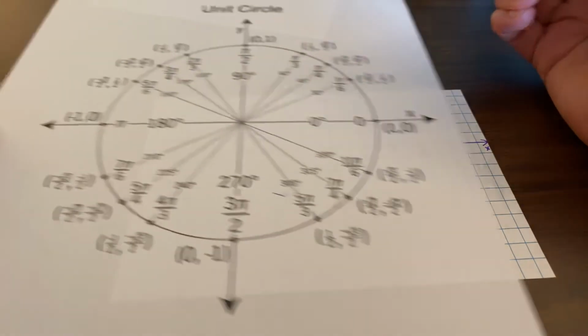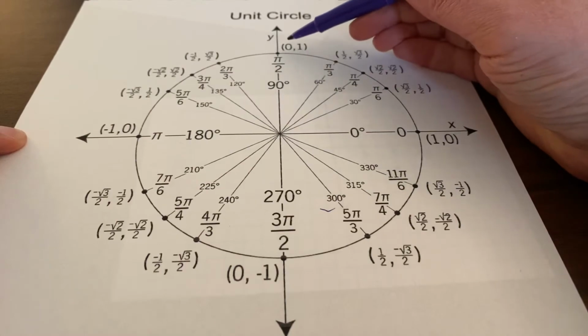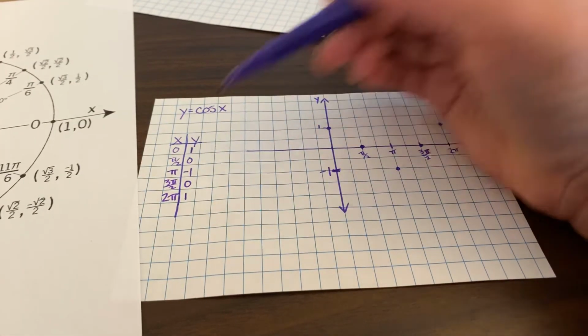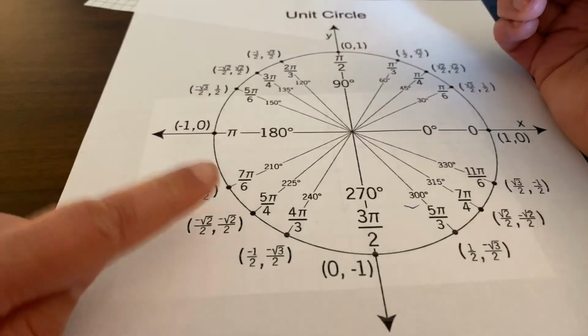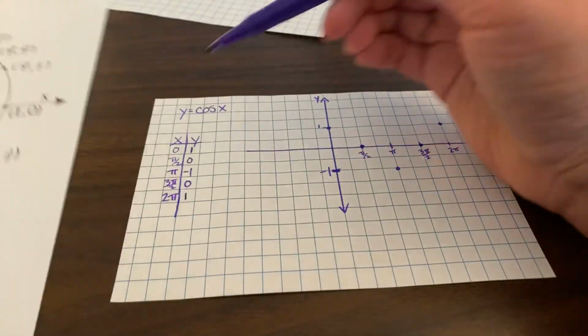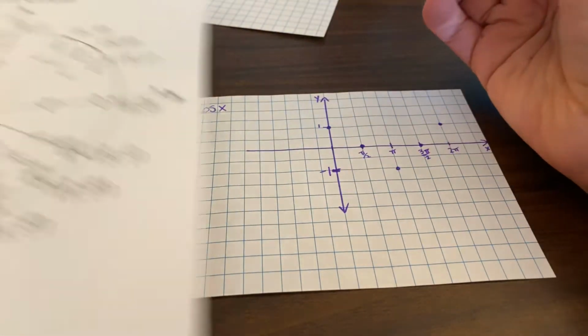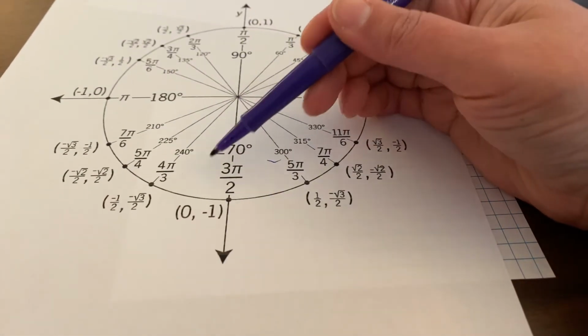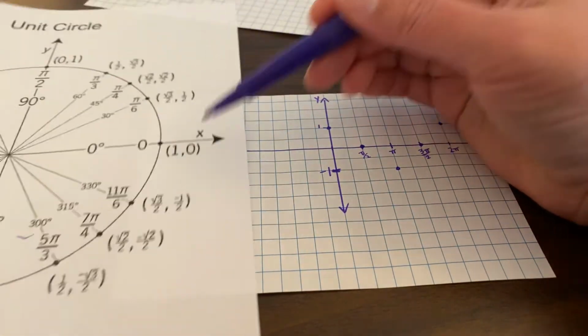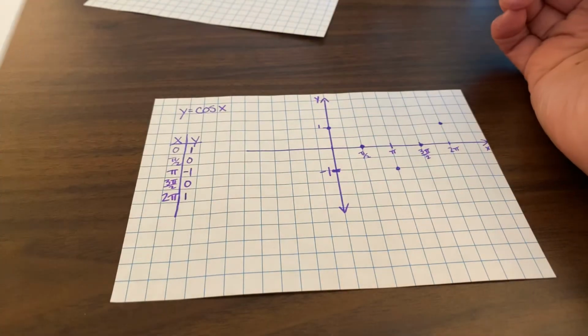At pi over 2, the x value is 0, and so the cosine is 0. At pi, the x value is negative 1, so we plot that pi, negative 1. At 3 pi over 2, the x value is 0, and at 2 pi, we would be back to 1, right?